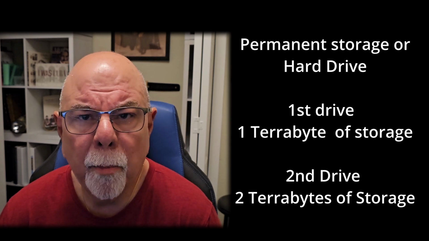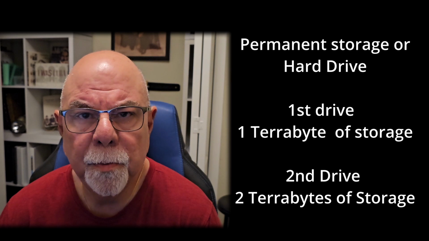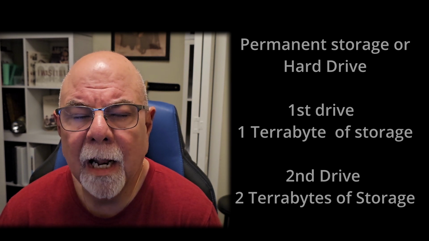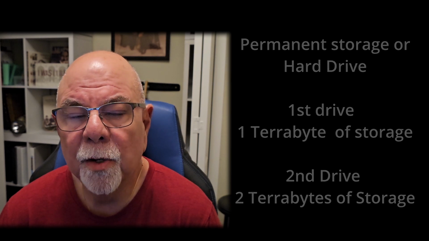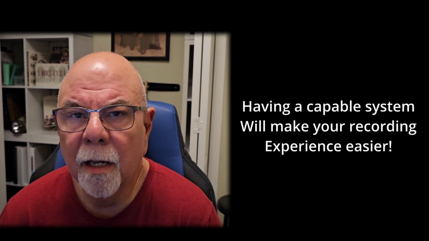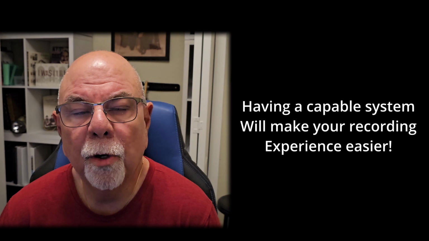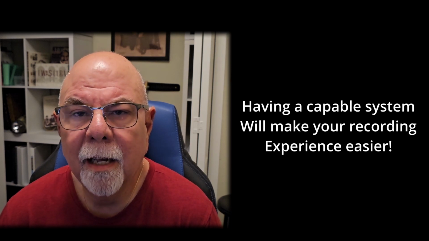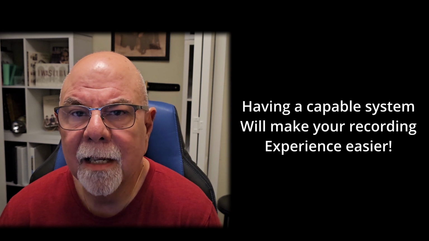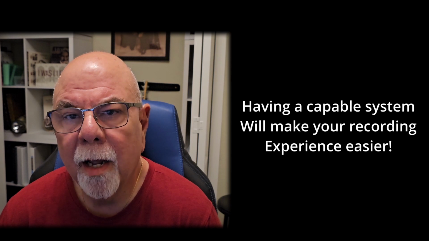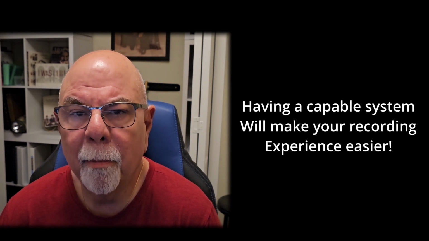Now you can get whatever brand computer you like. I have an HP, you can get a Dell, you can get Lenovo. There's a lot of brands that are good, but as long as you have the minimum of the components that I'm telling you: the i7 minimum as a processor, 32 gigabytes of RAM minimum as memory, and then 1 terabyte as storage hard drive with an external or second drive of minimum another terabyte.